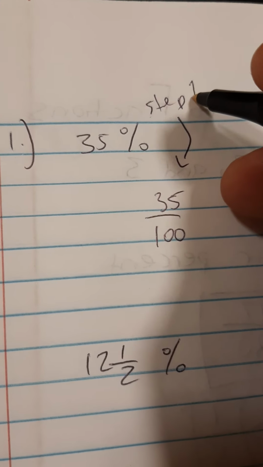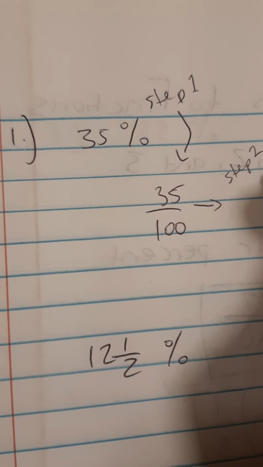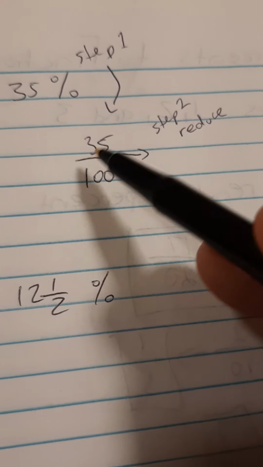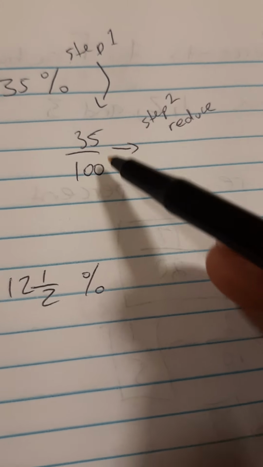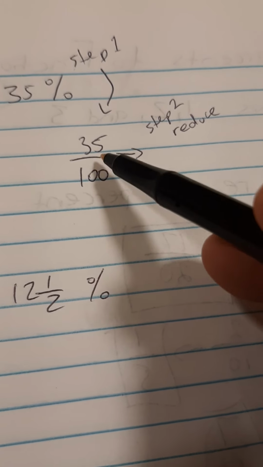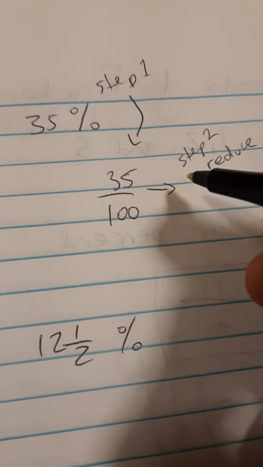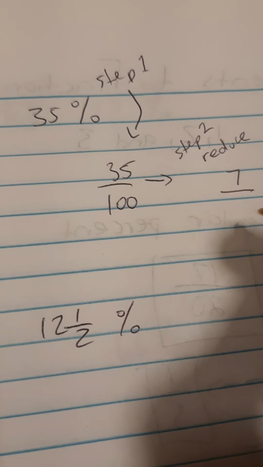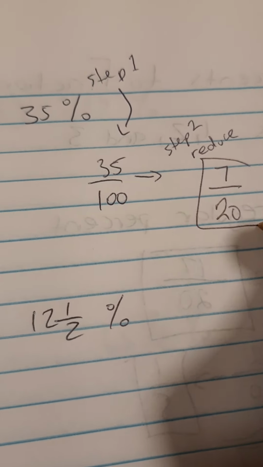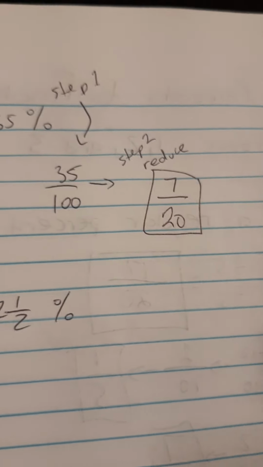Now, that was step 1. Step 2 is we need to reduce. I'm going to write step 2, reduce. 35 and 100, both of these numbers can be reduced by 5 because they're both multiples of 5, right? It ends in a 5 and a 0. 35. 5 goes into 35 7 times. 5 goes into 100 20 times. Your answer is 7/20. Let's take a look at the next one.